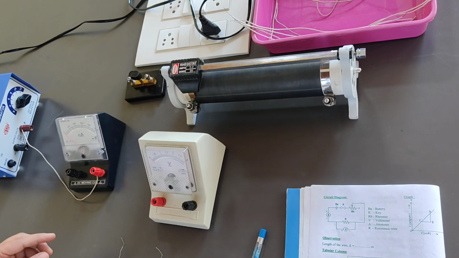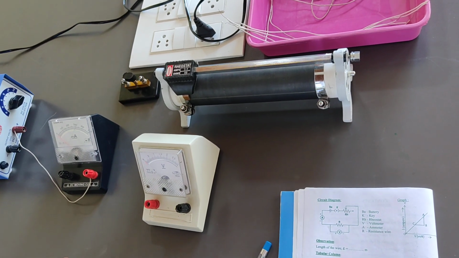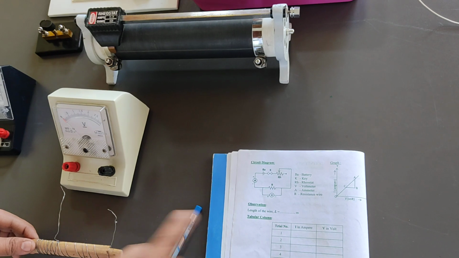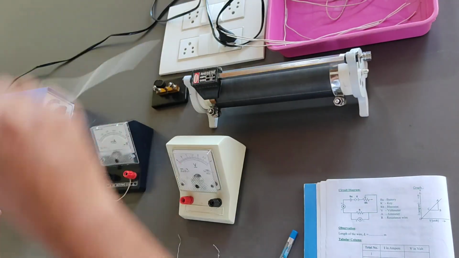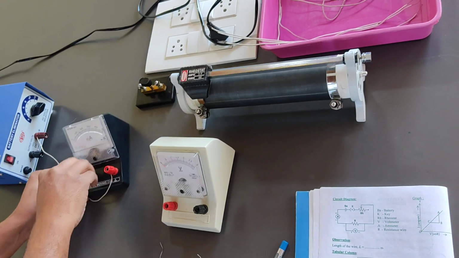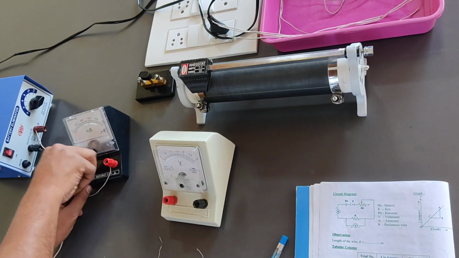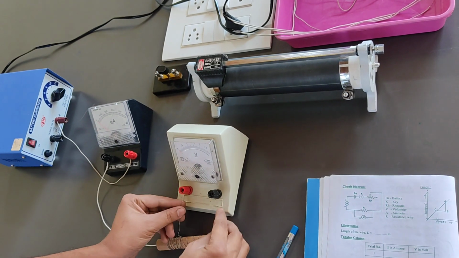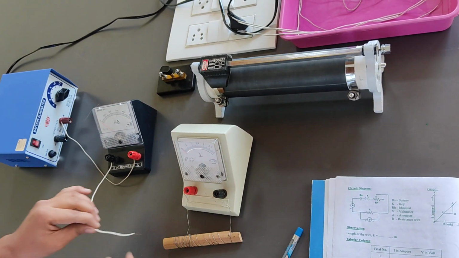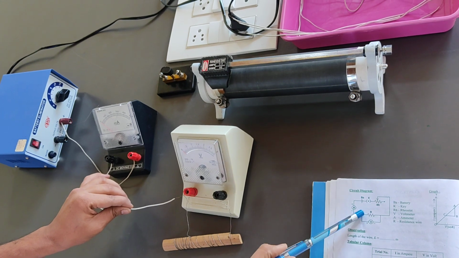Okay, then the negative of the ammeter is connected to the parallel combination of resistance and voltmeter. So here I am taking one more wire and taking a connection from this milliammeter. Now first connect this parallel and connect this wire here. So this we are going to do now.